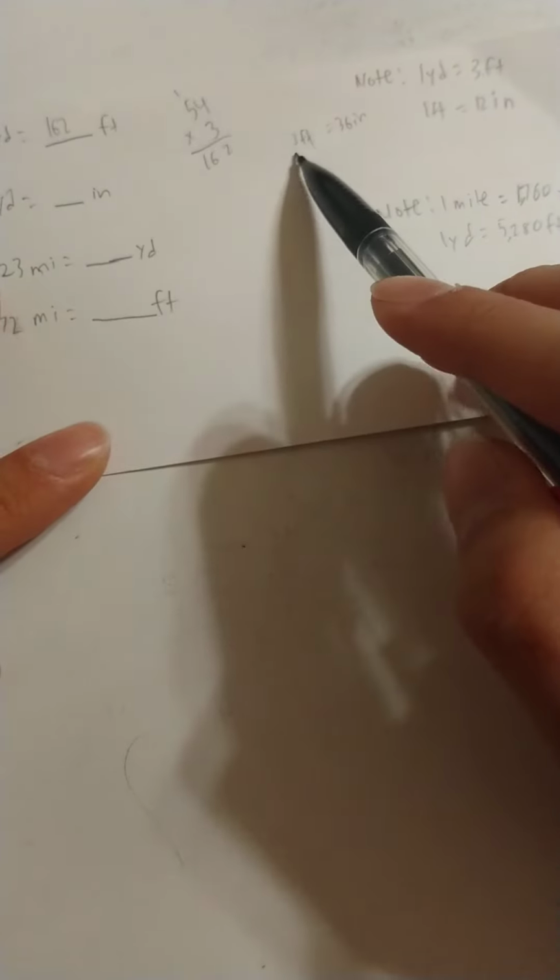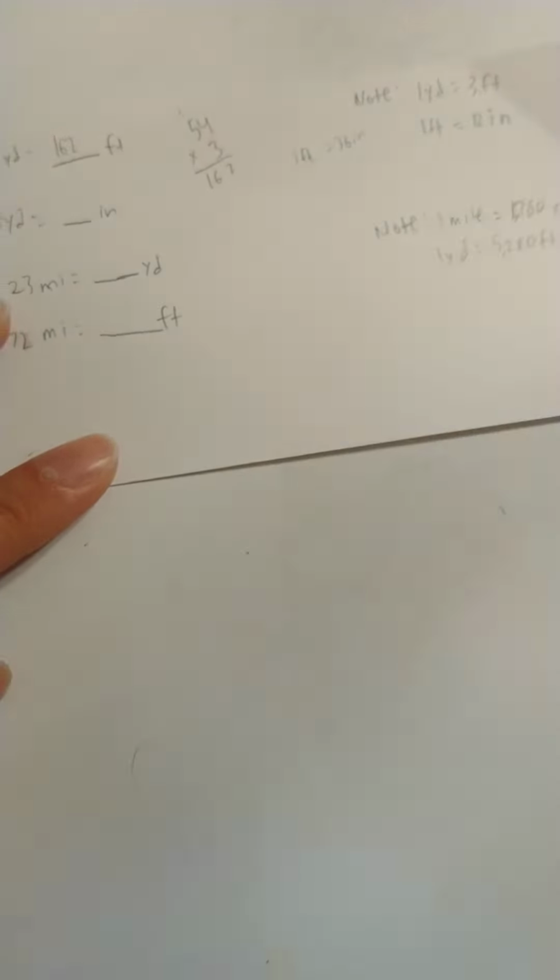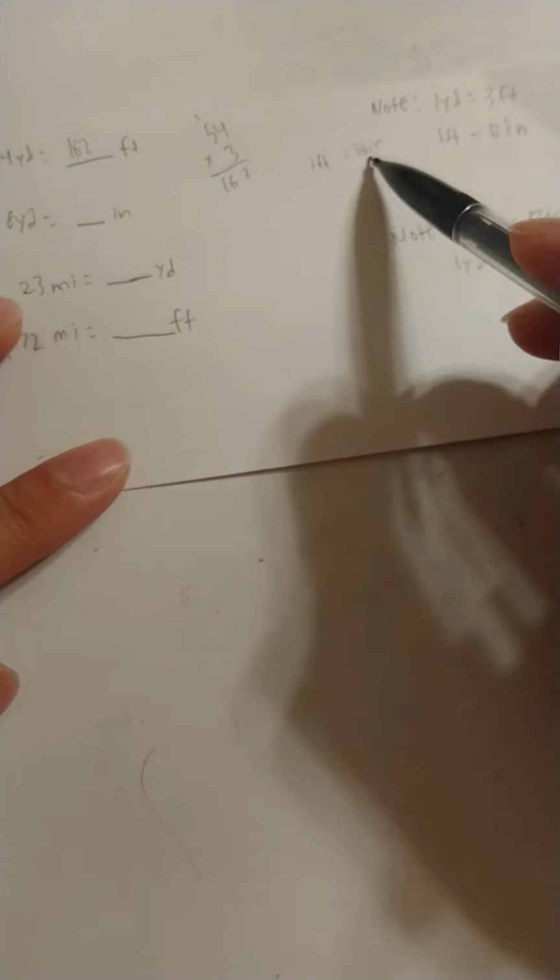So 12 times 3 will equal 36. So we can find out that 3 feet equals 36 inches. This is like a ratio. So this is basically this times 3. So now we've simplified this. Now we can think 36 inches equals 1 yard, because 1 yard equals 3 feet, and 3 feet equals 36 inches.